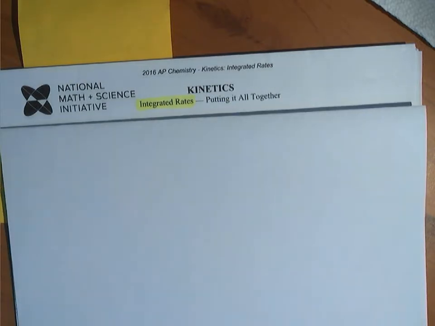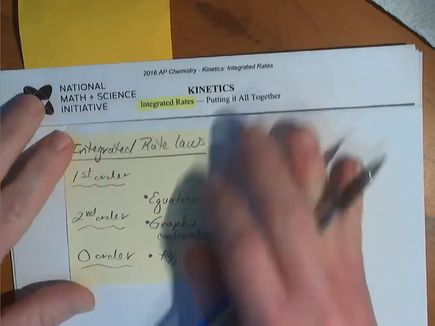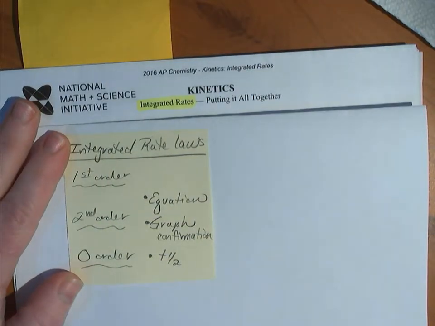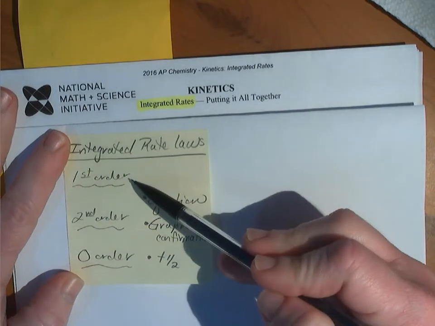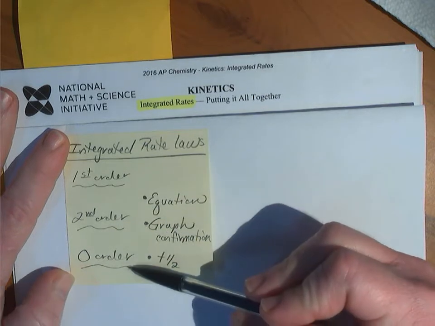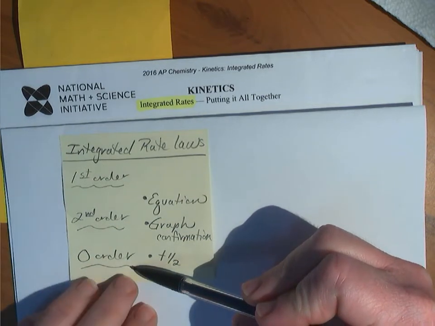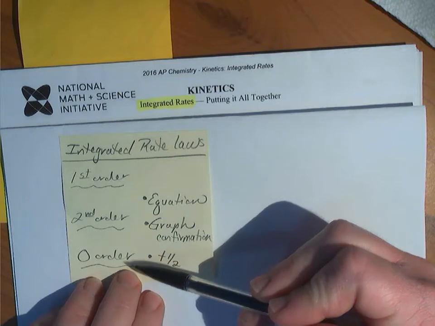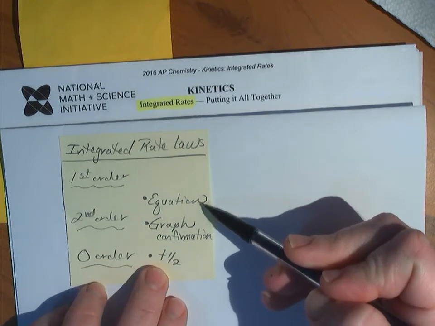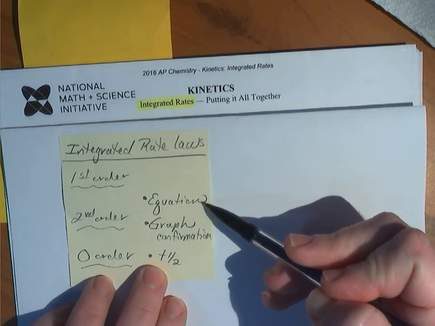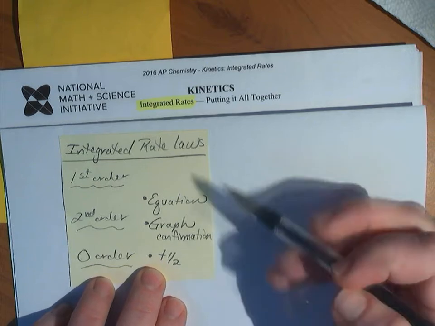So what we need to be able to know from integrated rate laws. There are different equations that we associate with first, second, and zero order reactants. So we have to know which equation and how to apply it.